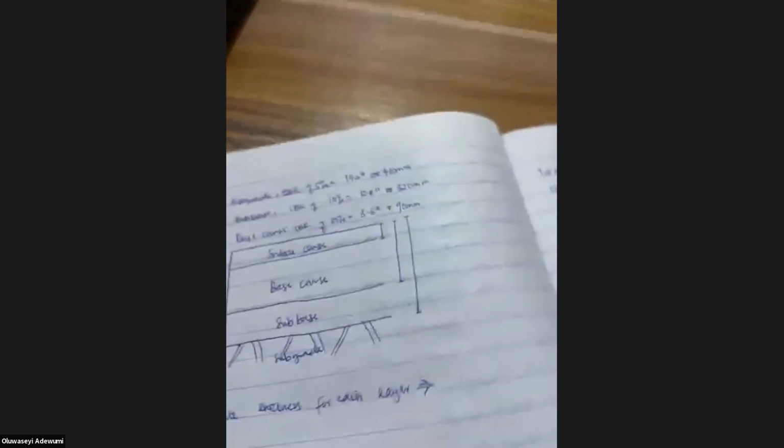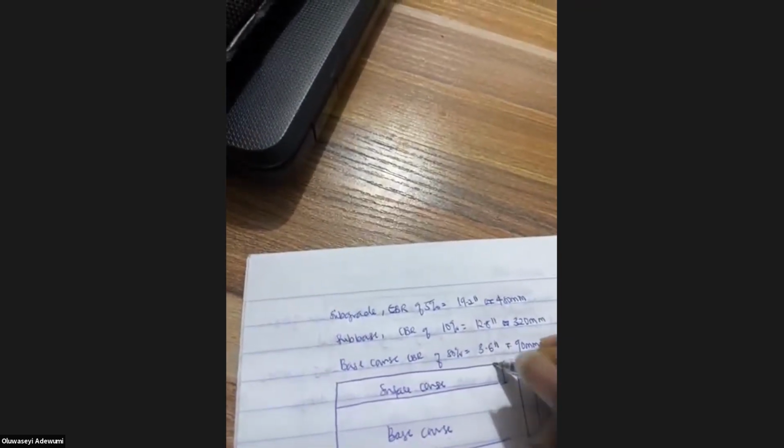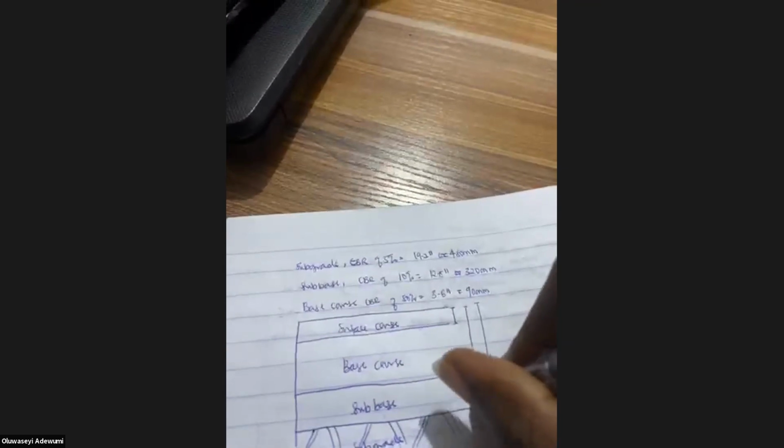Go to the vertical axis of the flexible pavement design curve and trace it to curve F. I think that gave us 19 inches, right? Yes. Now this 19 inches is going to span from the top of the pavement to the top of the subgrade.